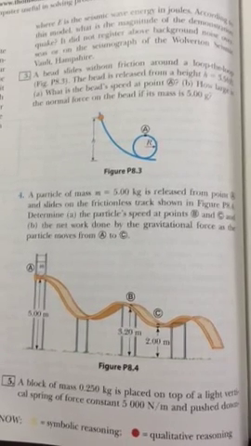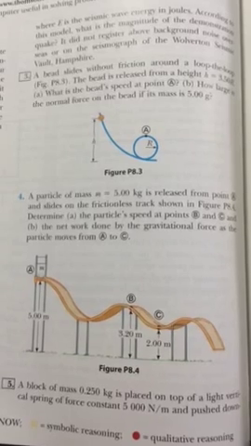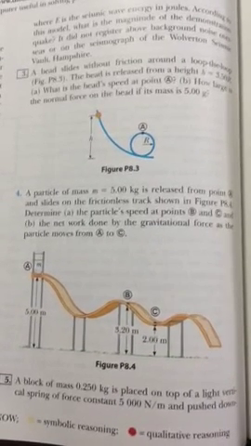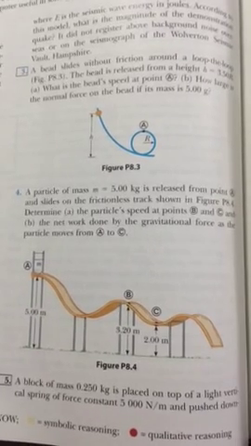A particle of mass 5 kilograms is released from point A and slides on the frictionless track shown in figure 8.4. Determine A, the particle speed at points B and C, and B, the net work done by the gravitational force as the particle moves from A to C.